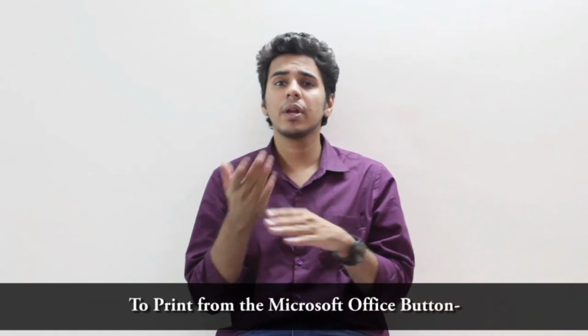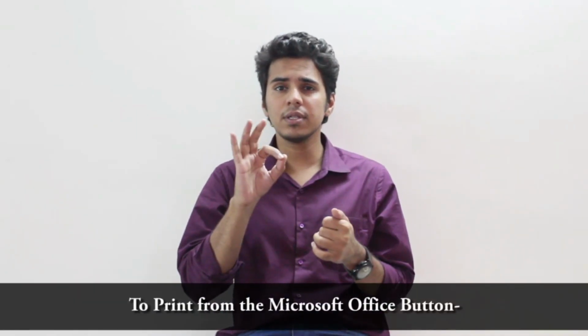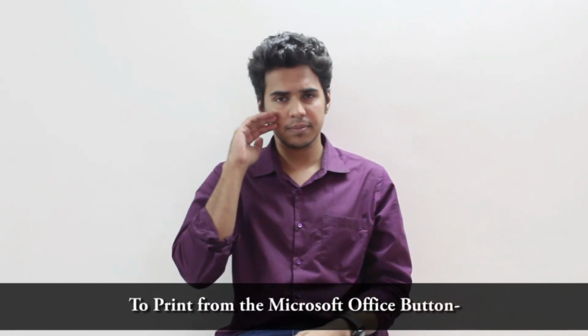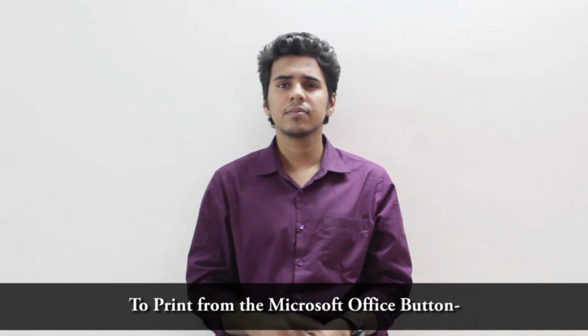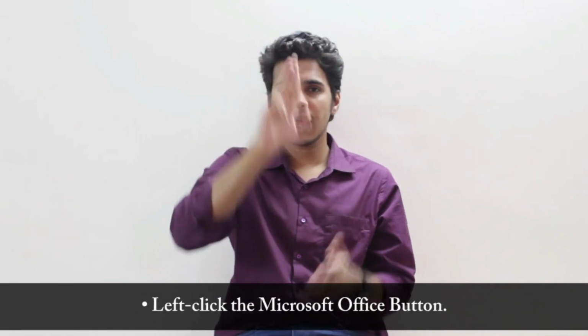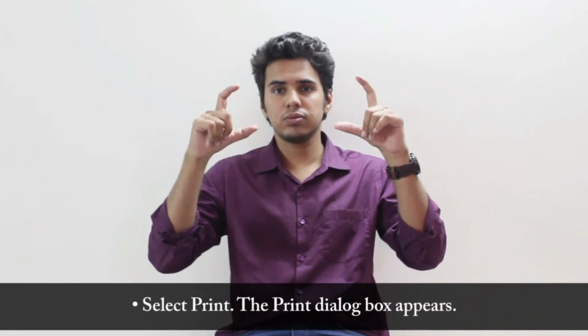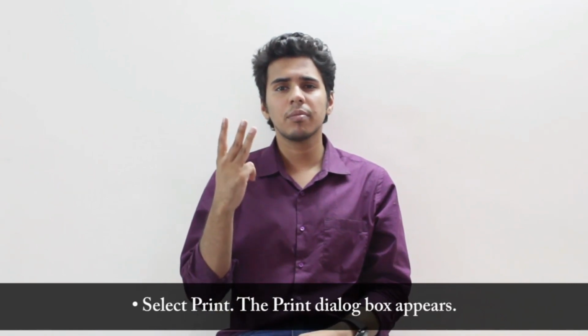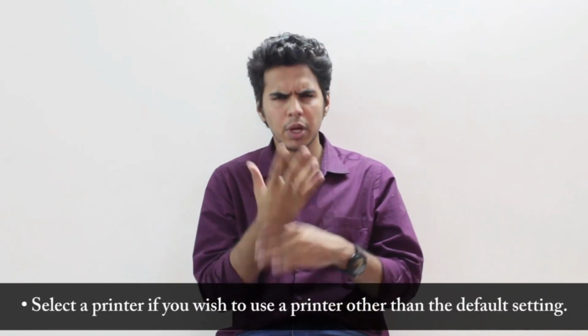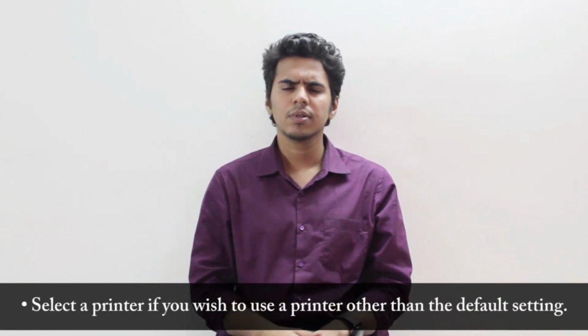To print from the Microsoft Office button, left-click the Microsoft Office button. Select Print. The Print dialog box appears. Select a printer if you wish to use a printer other than the default setting.